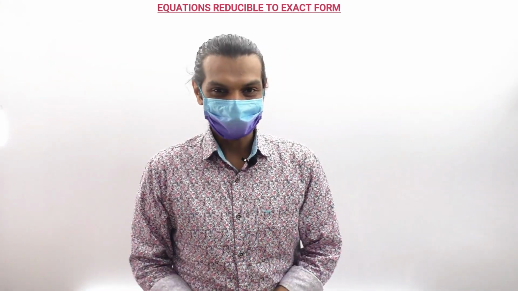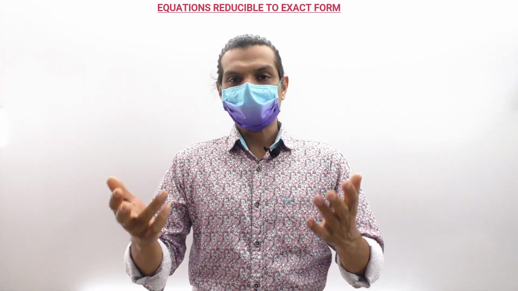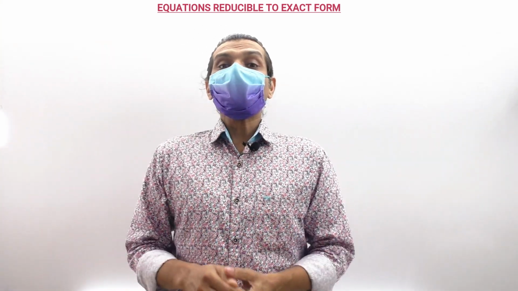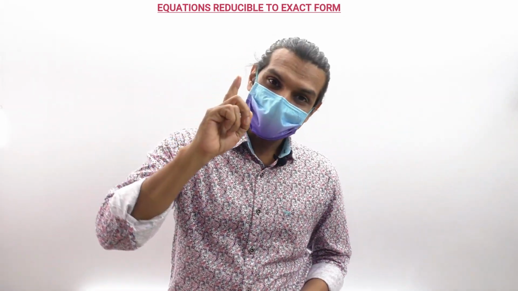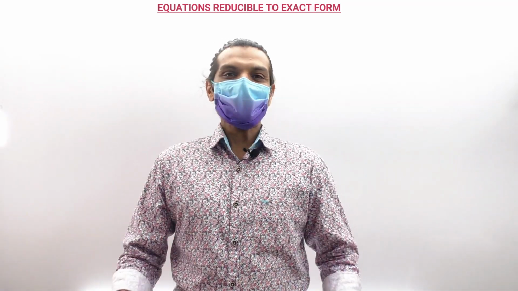Then we have the solution: integration of M dx plus integration of N, only the y terms, into dy is equal to c. But what if the condition does not satisfy? What if dou M by dou y is not equal to dou N by dou x? Such equations are called reducible to exact form. There are many types of reducible to exact form equations, usually 4 to 5 types, but with respect to the VTU syllabus, you have only one type. Easy, right? So today we are going to study that type.